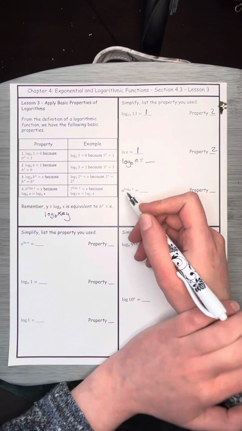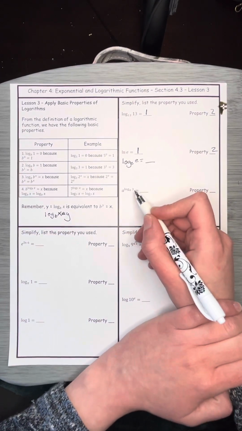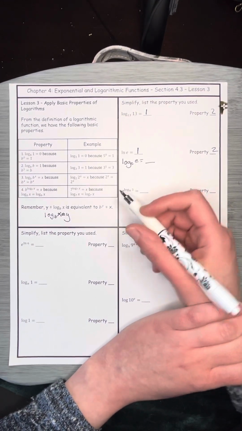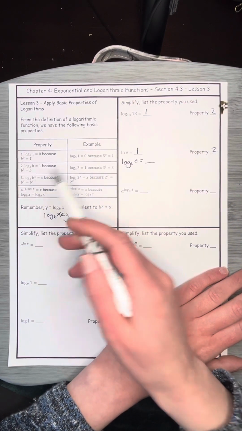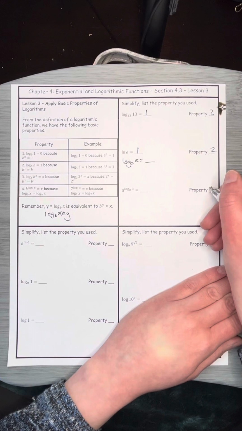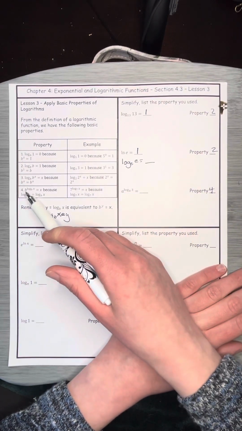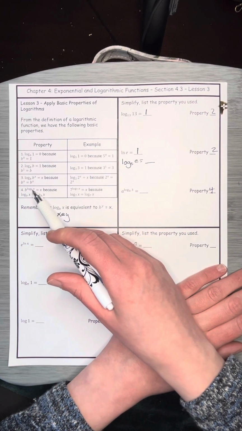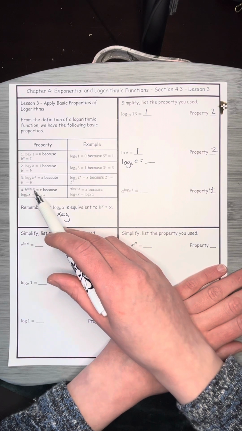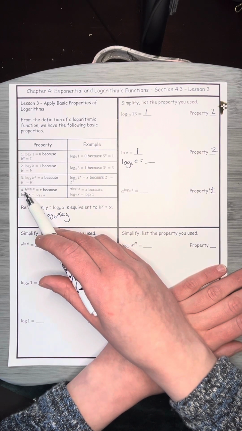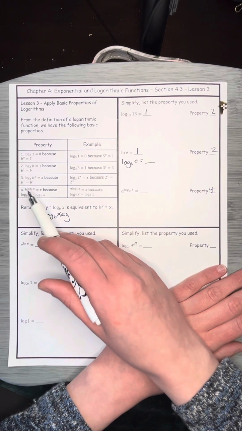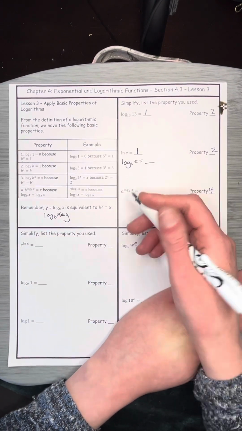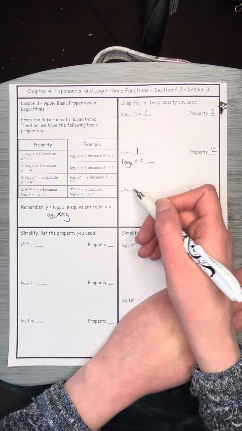We're going to come down here: a raised to the power of log base a of 3 equals what? Check over here. The log used as an exponent is property 4. When the base and the log base are the same, our value is x. But in this case, x equals 3.